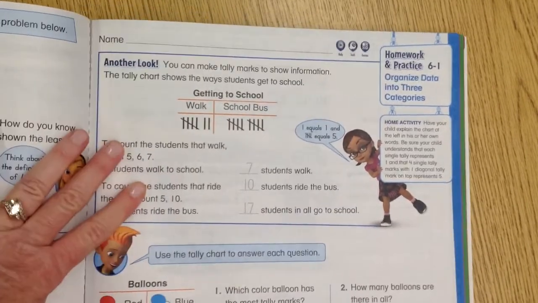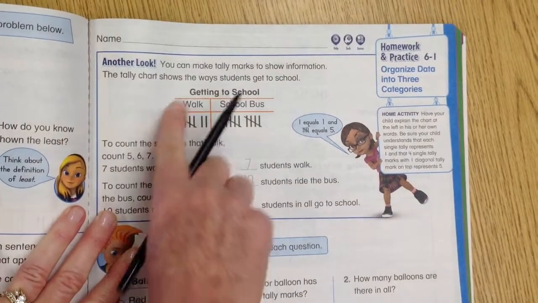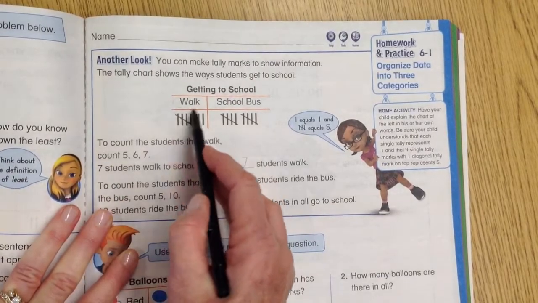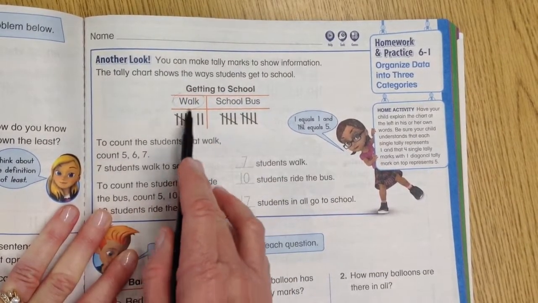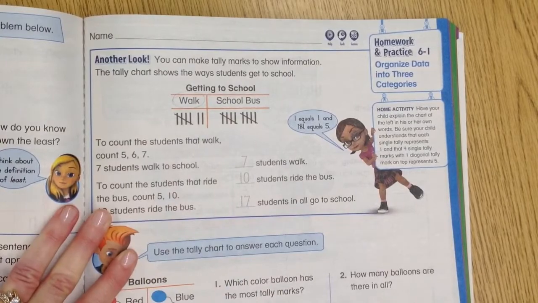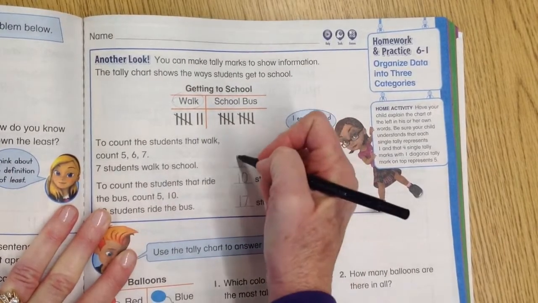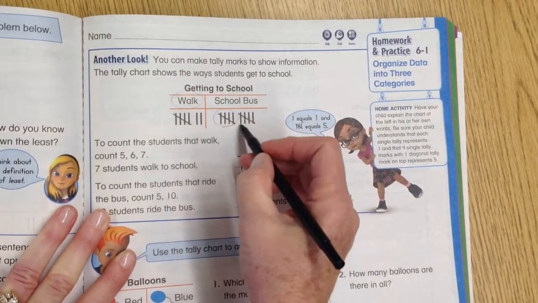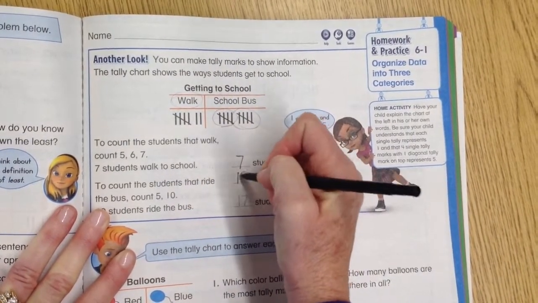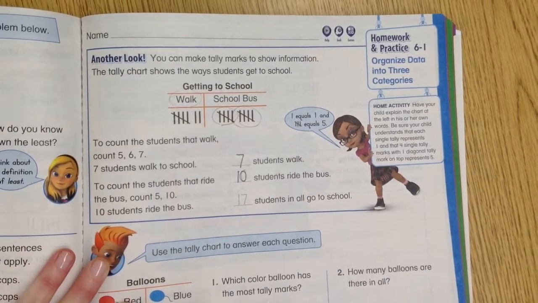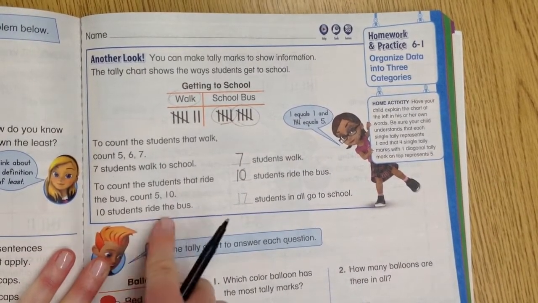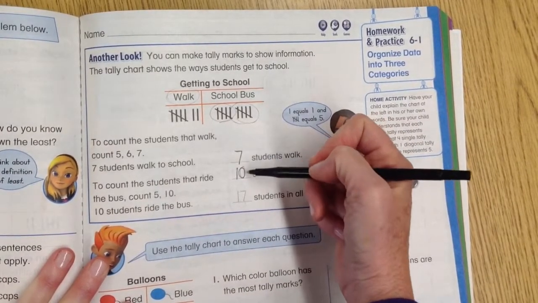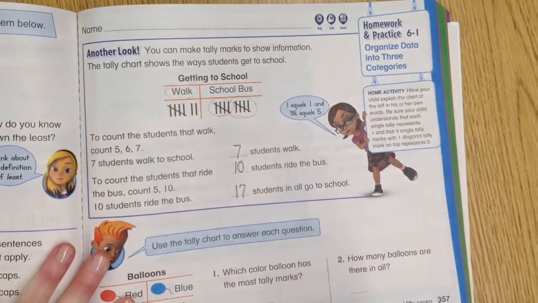All right, so at the top of page 357, they have our tally chart here. It says to count the students that walk, here's the word walk, count 5, 6, 7. 7 students walk to school. To count the students that ride the bus, count 5, 10. So 10 students ride the bus. So how many in all? We're going to add 7 plus 10 for 17.